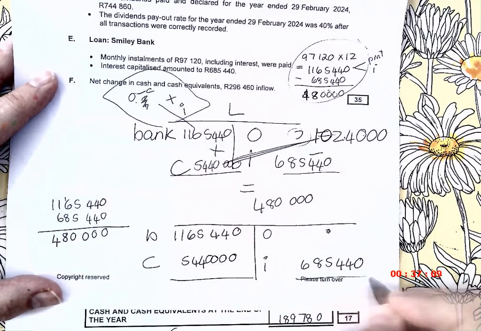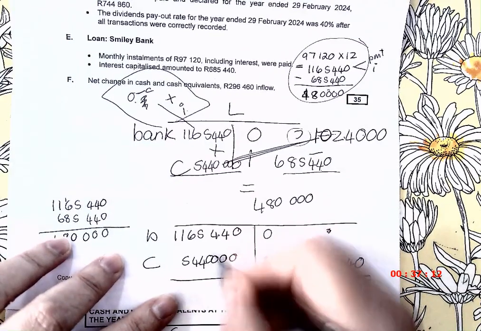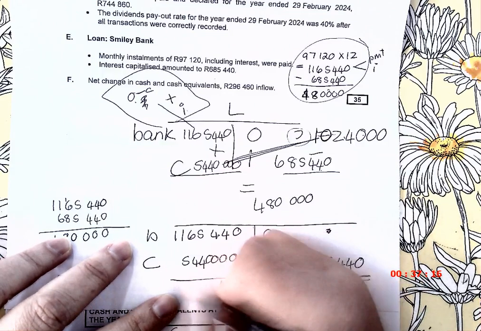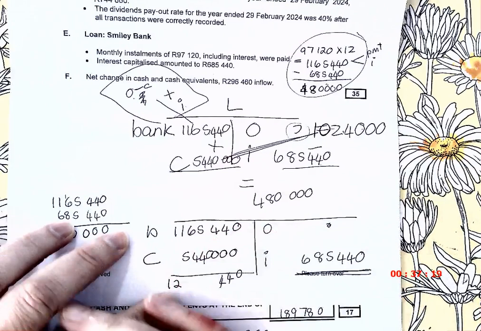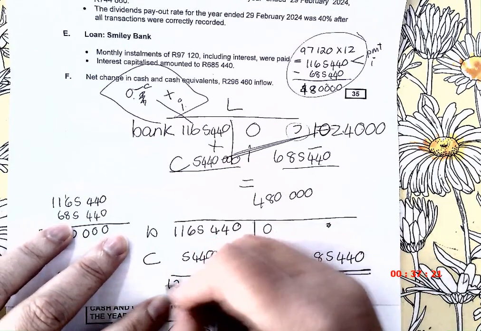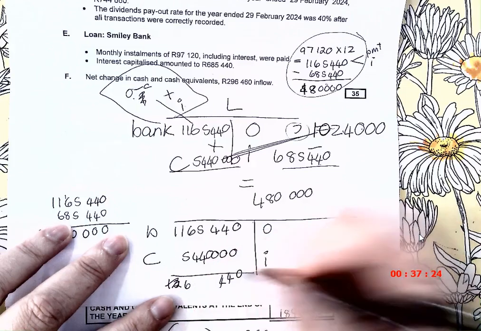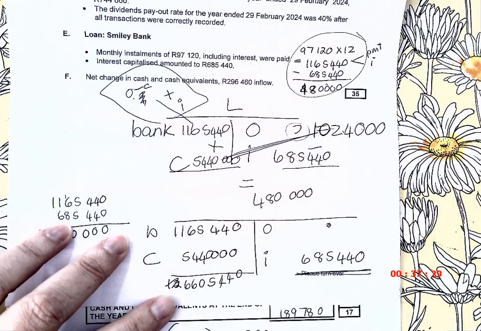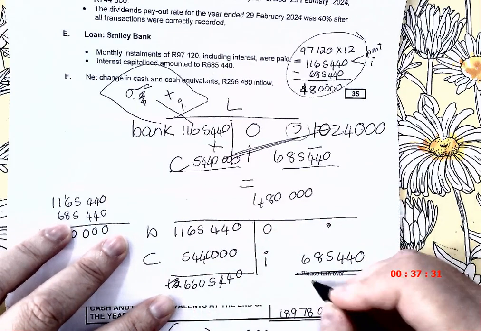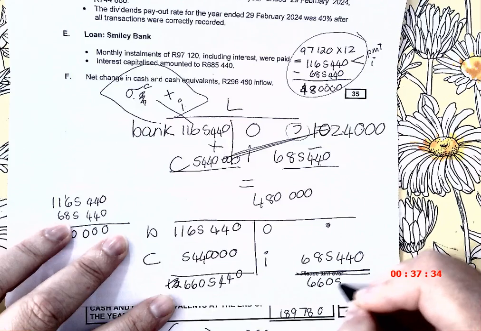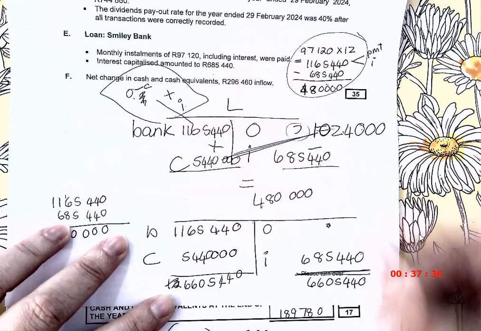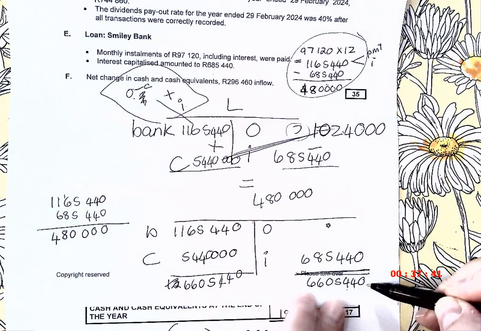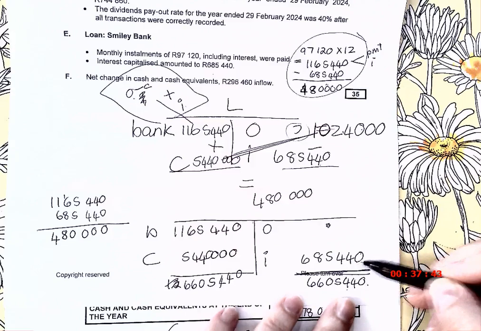If I total for me, what do you get? The total, yes. 660,440. So the side is also 660,440. So to get the opening, I say 660,440 less 685,440. What do I get?